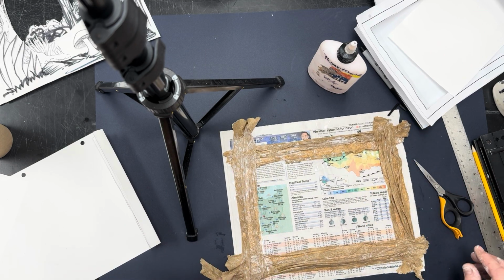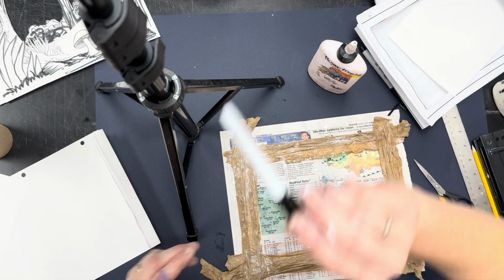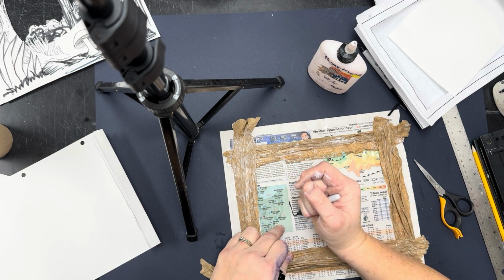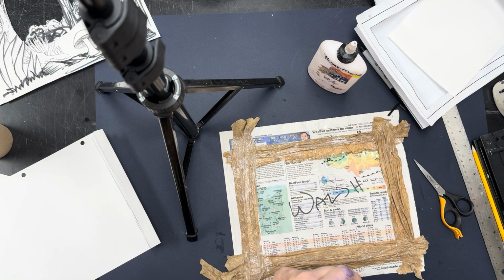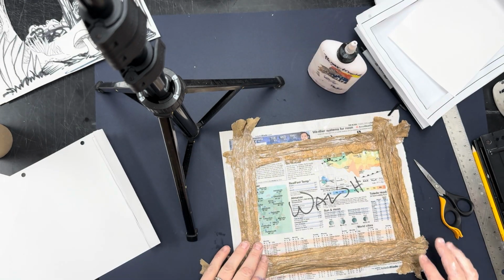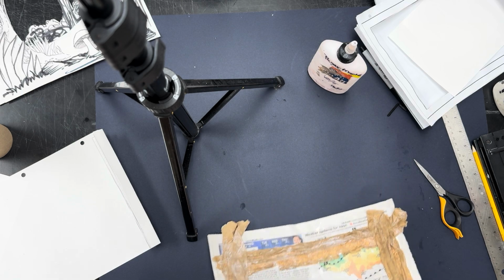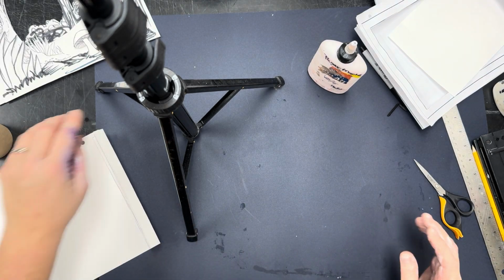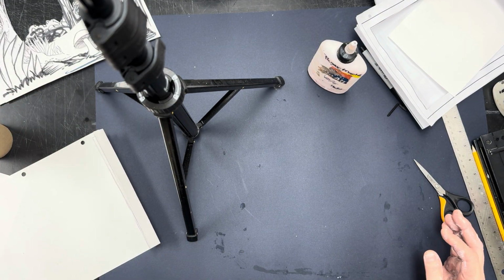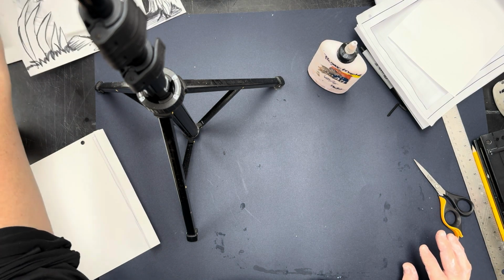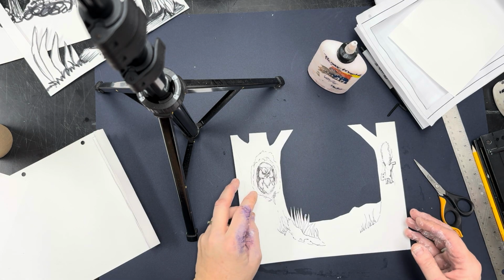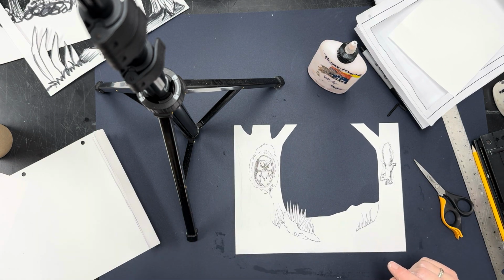I'm gonna let that dry. If you take yours over to the drying rack, make sure you label it with your name. So that's gonna be my frame. You're gonna have your 3 levels of the thing.